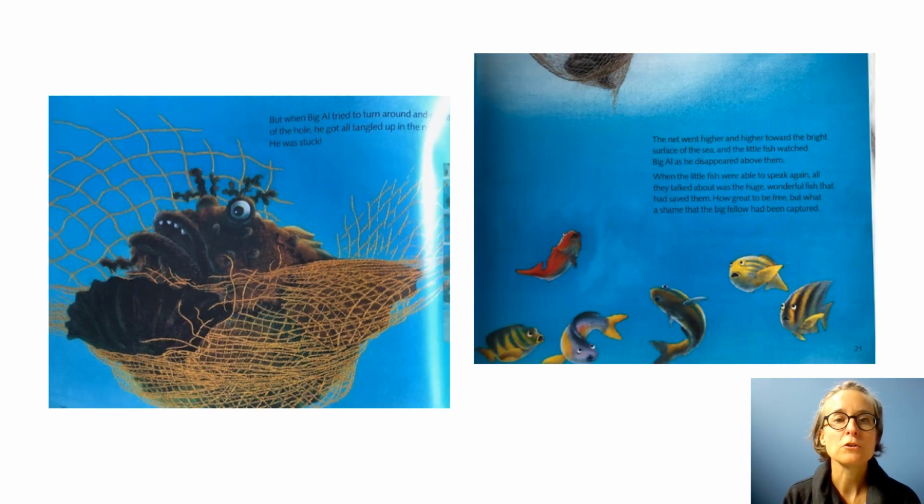But when Big Al tried to turn around and swim out of the hole, he got tangled up in the net. He was stuck. The net went higher and higher toward the bright surface of the sea, and the little fish watched Big Al as he disappeared above them. When the little fish were able to speak again, all they talked about was this huge, wonderful fish that had saved them. How great it was to be free, but what a shame that the big fellow had been captured.